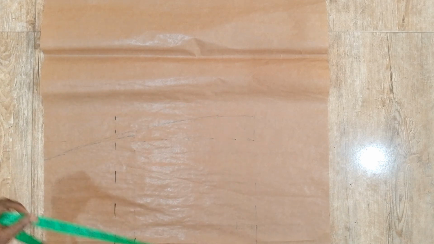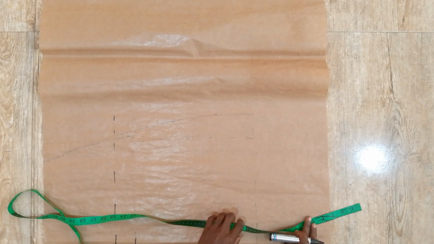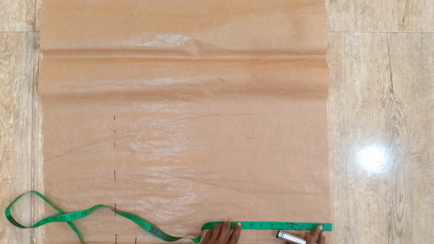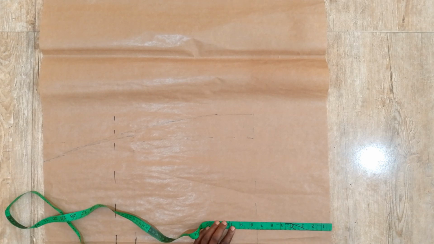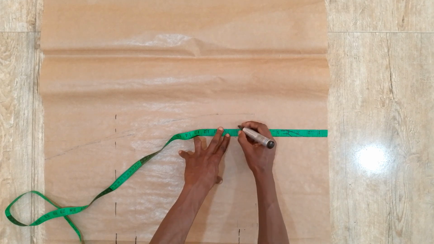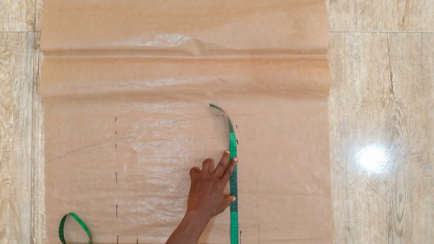The hip line is 8.5 inches from the waist. To mark our 8.5, then plus half inch we are going to use to join it at the waist area. That will give us 9 inches. Here it is. Let's square it across as well.